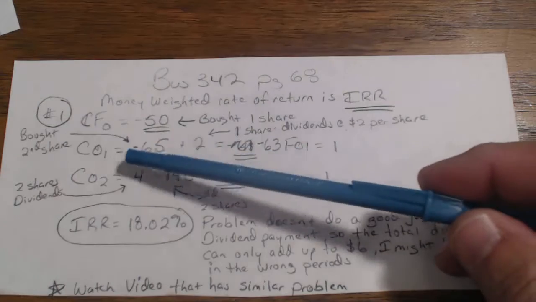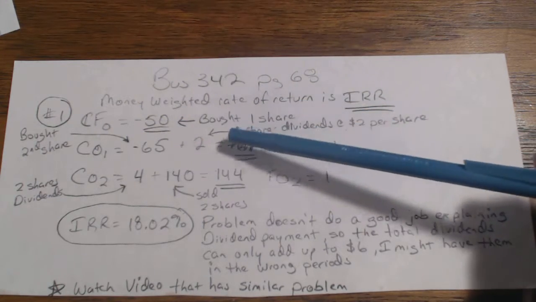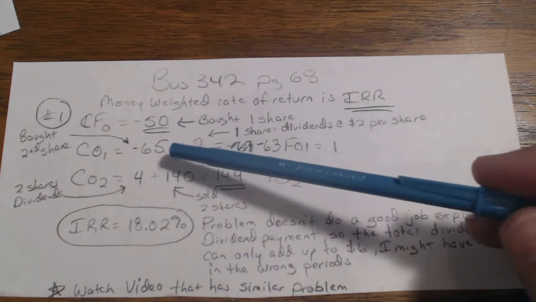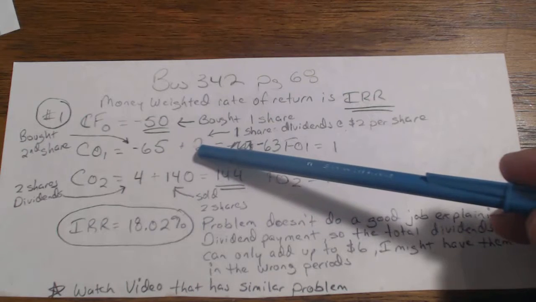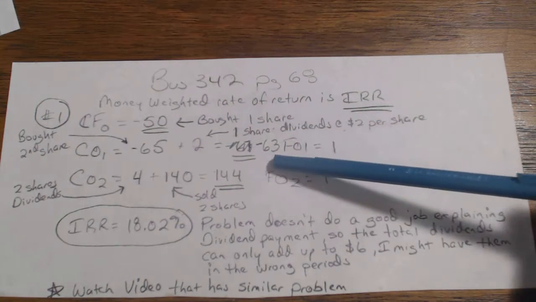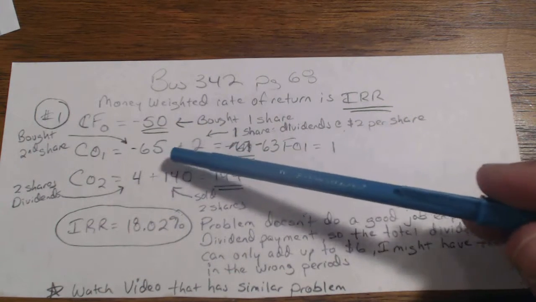One year has gone by from CF0 to CF1, so the share that you purchased gets a dividend of $2. So you had $65 of negative cash outflow, but $2 of inflow. That means you had a net negative 63 outflow for CF1.